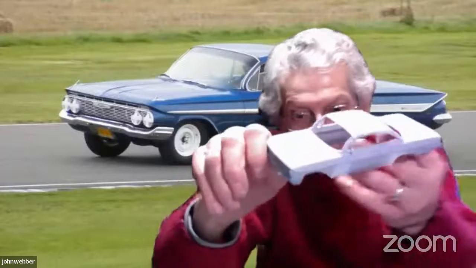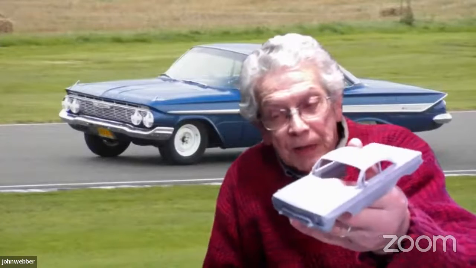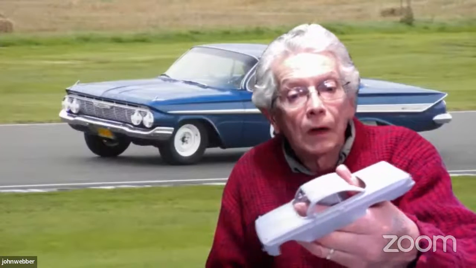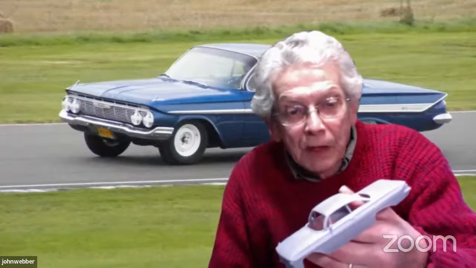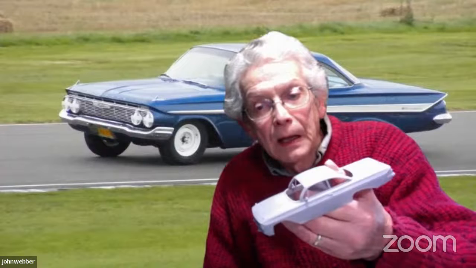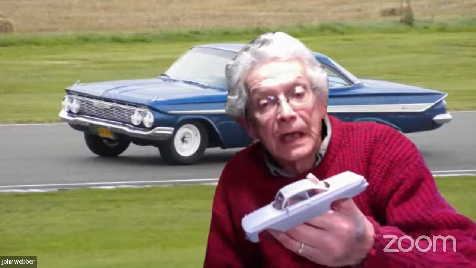Something I added to the scratch build queue this week. Found on eBay. You can see the image in the background is what we're going for. I want to build a 1/32 scale slot car model of Dan Gurney's car that he raced in the British Touring Car Championship in 1961, which was a Chevrolet Impala 409 with a 4-speed, 409 cubic inch V8 engine.